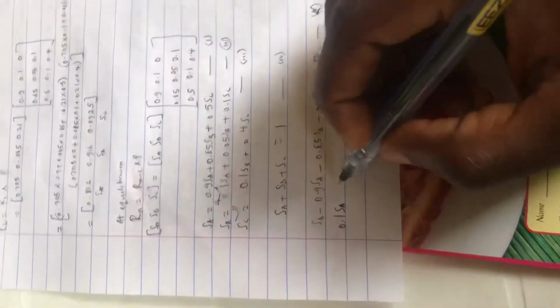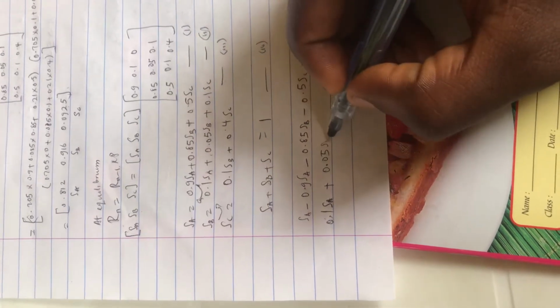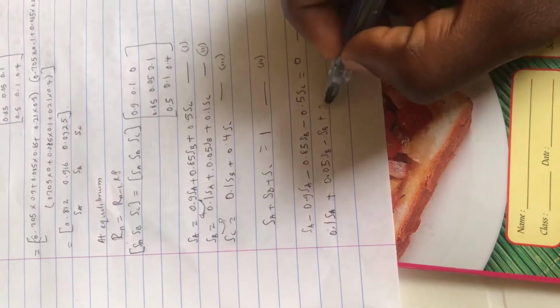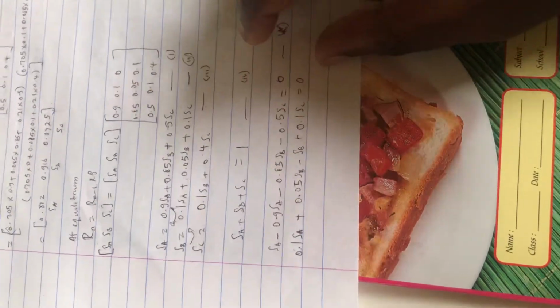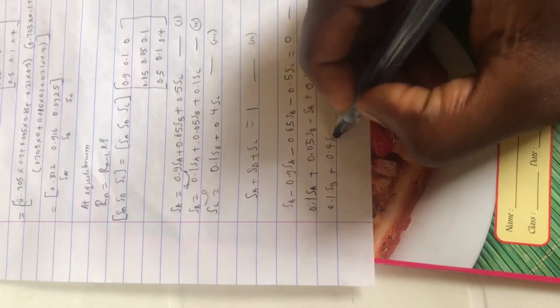Okay, I have 0.1 SA plus 0.05 SB minus SB plus 0.1 SC equals 0. Okay, also here 0.1 SB plus 0.4 SC minus SC equals 0. So solving those equations, I will have 0.1 SA minus 0.85 SB minus 0.5 SC equals 0.